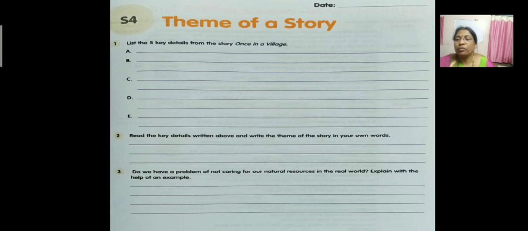Do you have a problem of not caring for our natural resources in the real world? Explain with the help of an example. Now, do you have any problem of not caring? So, I think everyone cares, isn't it? So, we don't waste water, we don't cut the trees. Okay, so with an example, you can write. Yes, so no, you don't have any problem, isn't it? We don't have a problem of not using our resources properly. For example, we close the tap while brushing, all that you can write.